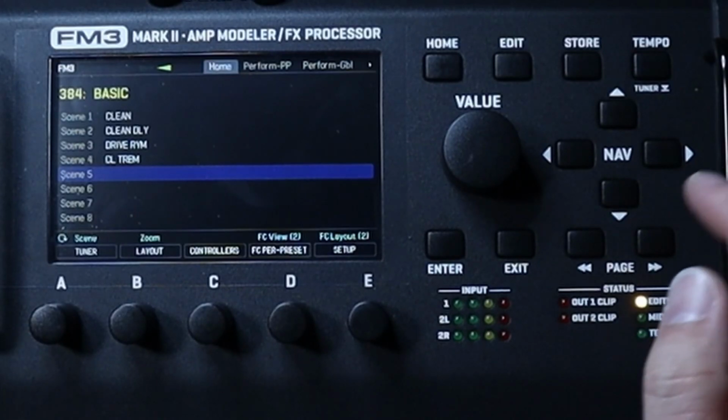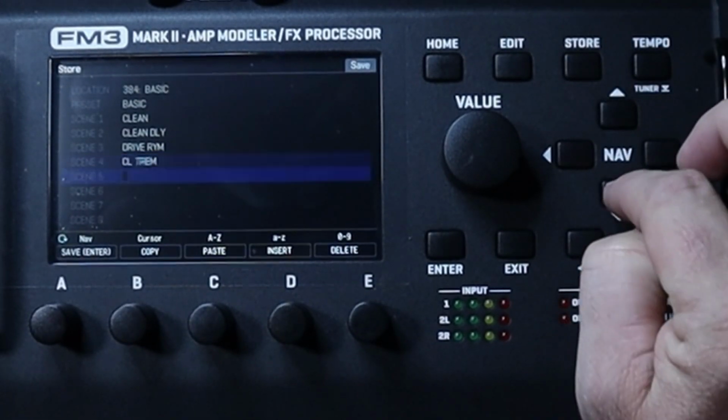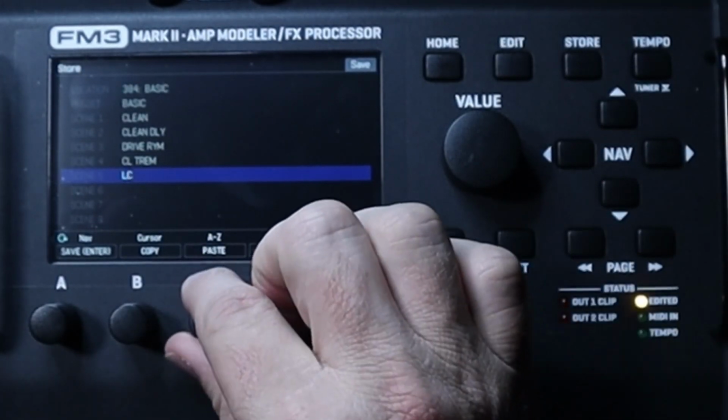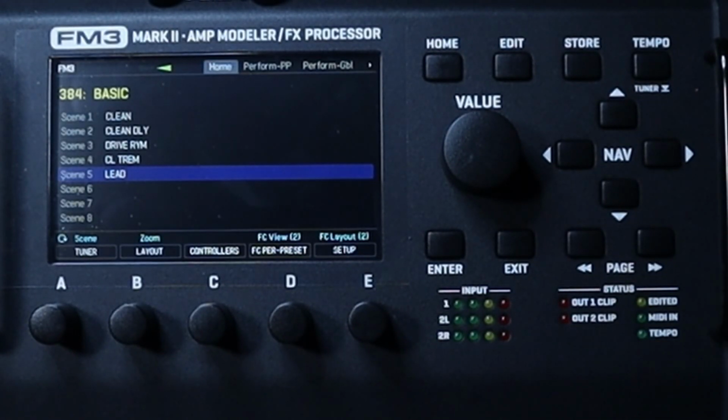So we can go back home and we can go store, make sure we're on scene 5. We'll call this lead. So there's my lead one.